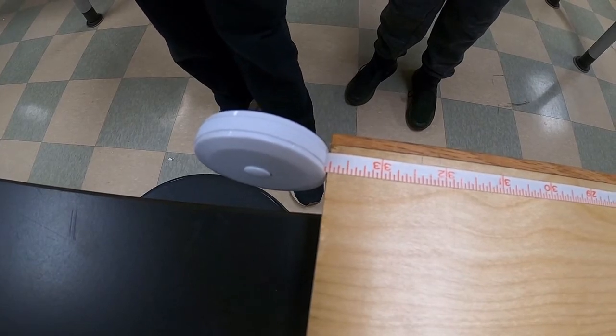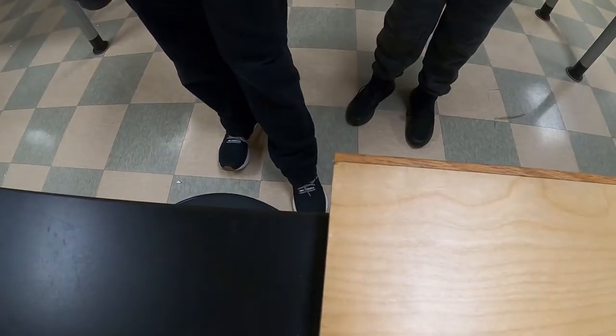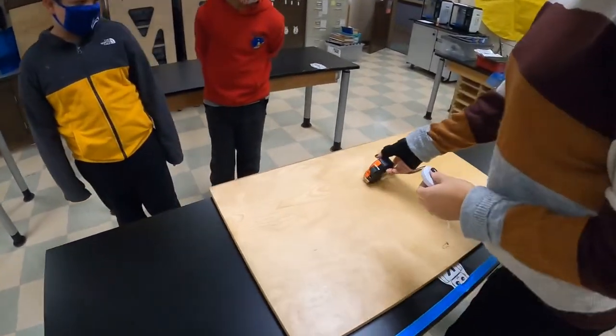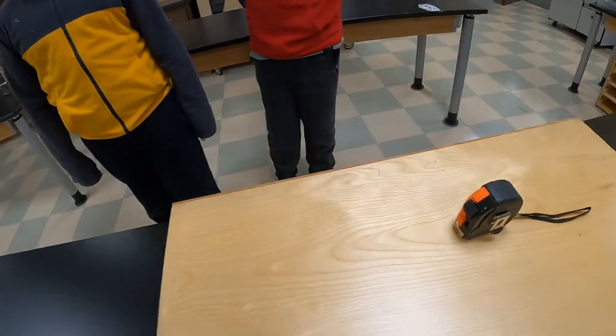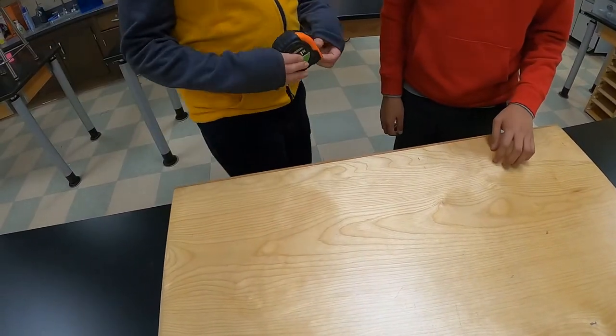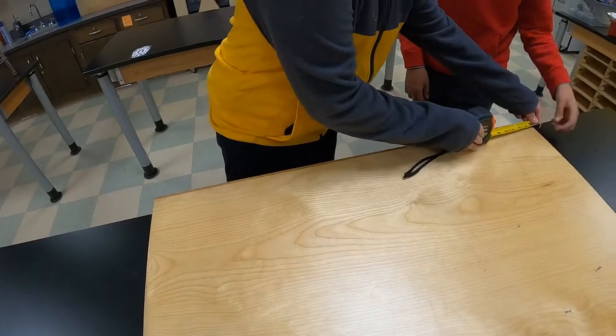We're going to give you a different tool now and see if you get the same measure. It's a different tape measure. That's bigger. Give this one a whirl. See how long it is. So you said 33.11 and he said 33 because it's closer to 33.